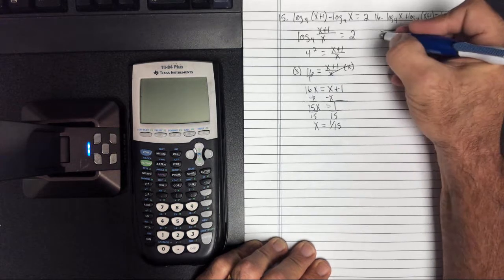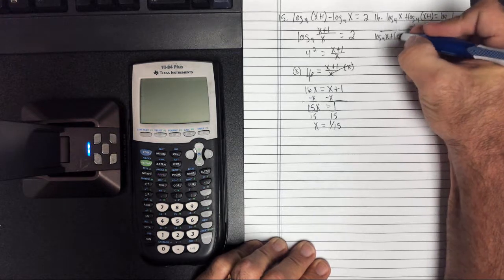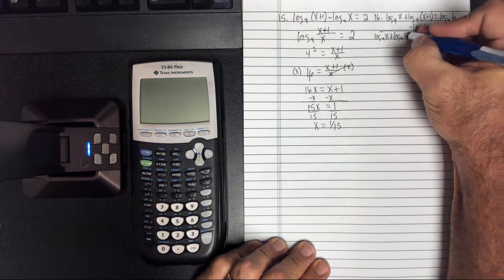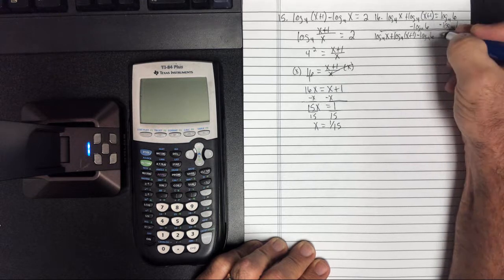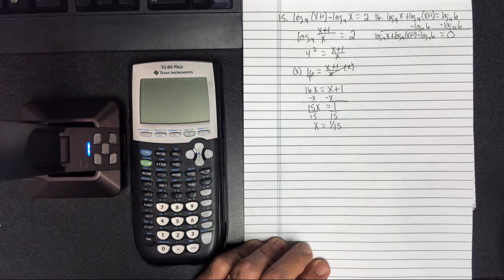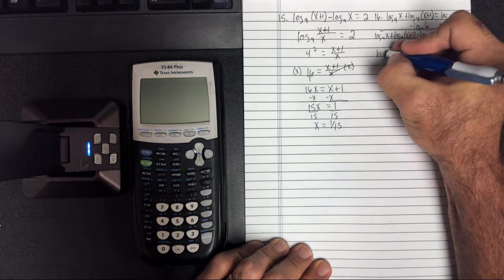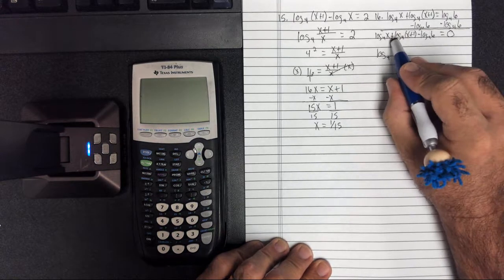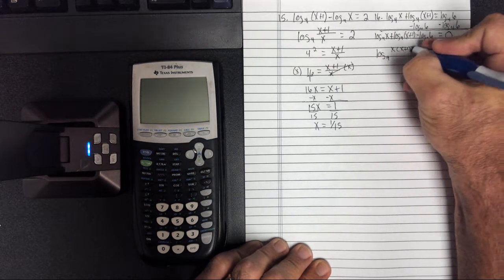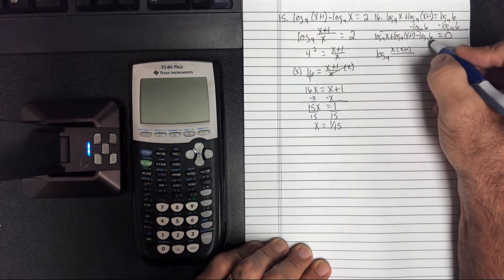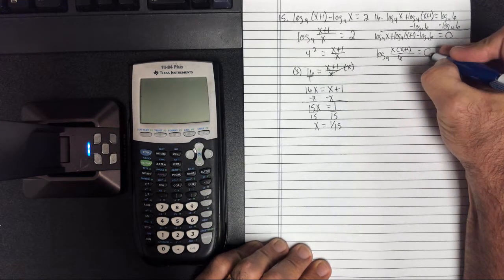That's going to give me log base 4 of x plus log base 4 of x plus 1 minus log base 4 of 6 equals 0. So, let's write this as a single log since all the logs are over here. So, we got log base 4. Since these are being added, they'll both be on top: x times x plus 1. The one that's being subtracted will be on the bottom, so put your 6 on the bottom, all equal to 0.